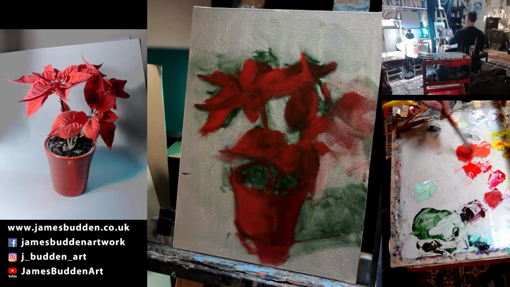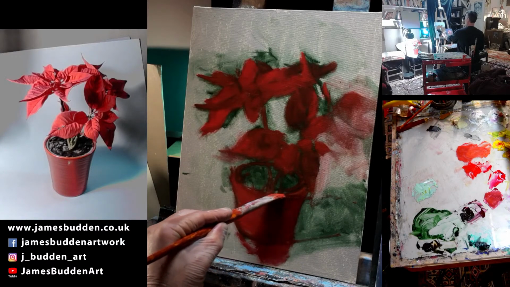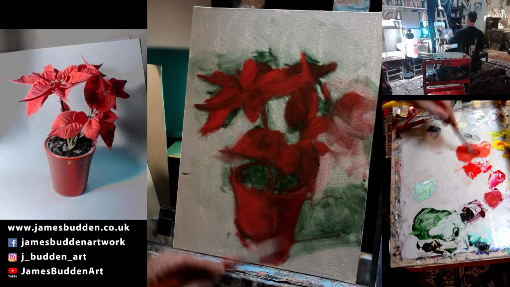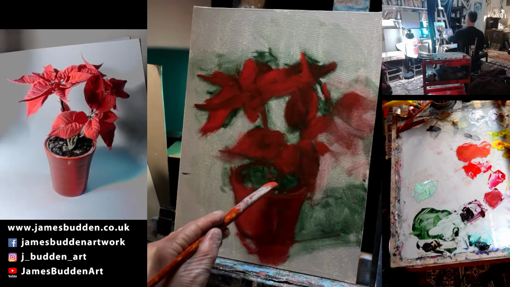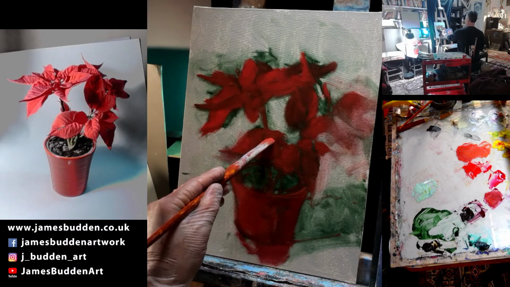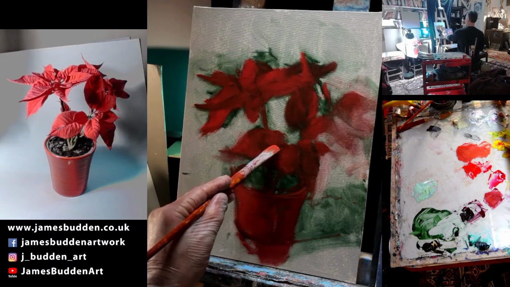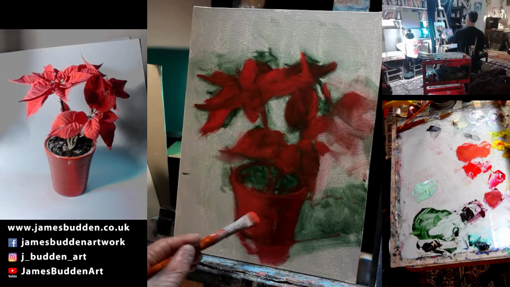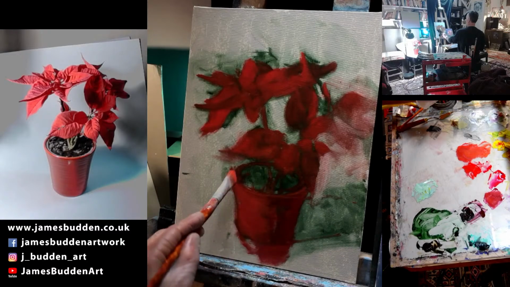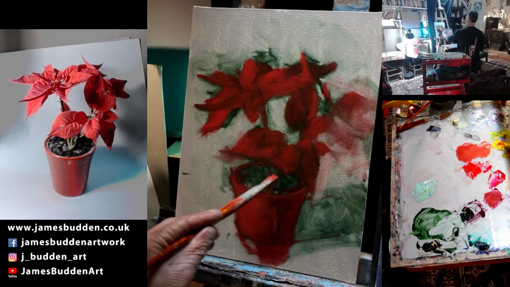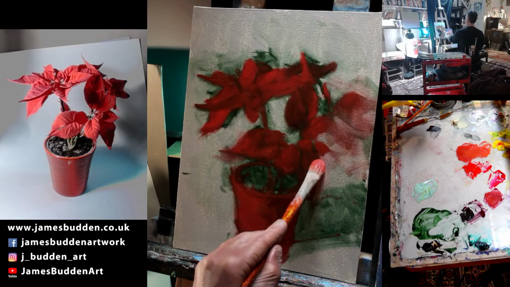There's going to be some interesting things to do with reflections and things on this vase, that's going to be quite fun. Vase? Is it a vase? Is it a pot? It's a pot. I'm going to call it a pot. Well, what makes a vase a vase and a pot a pot?